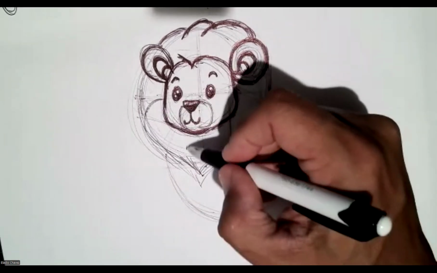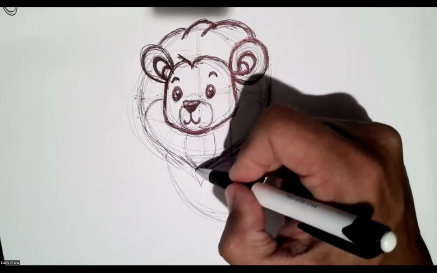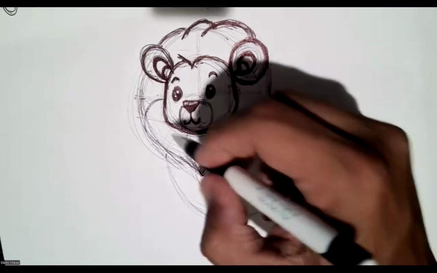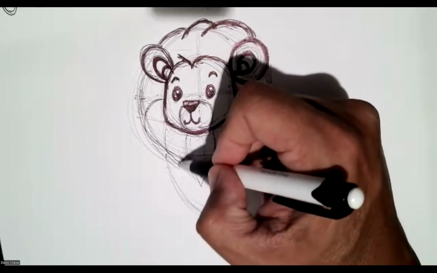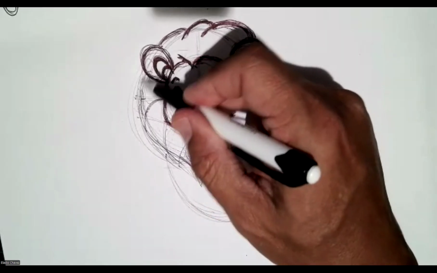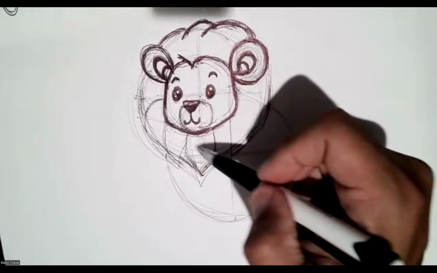All right, let's break this down. So we got these clumps of hair. There's one right in here. This is the main one. I like making sure we got the main one in. And then we've got another one here. There's three. I try to see things in clumps. Four. Okay, so it's four. Here's the center. Yeah, there's four.